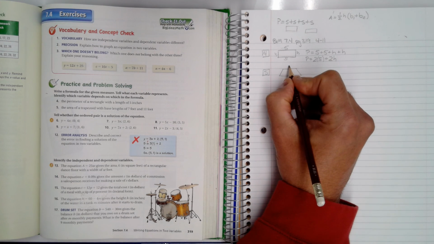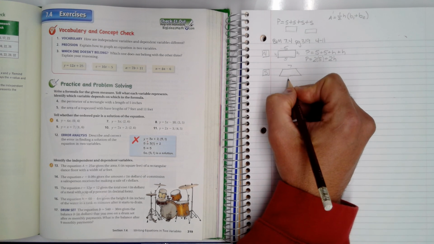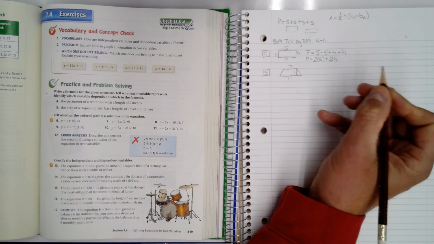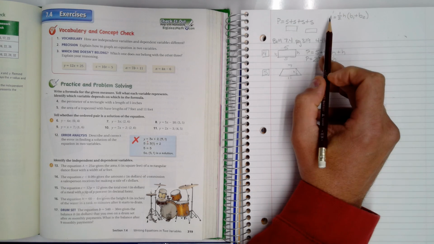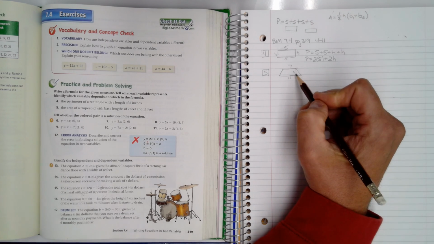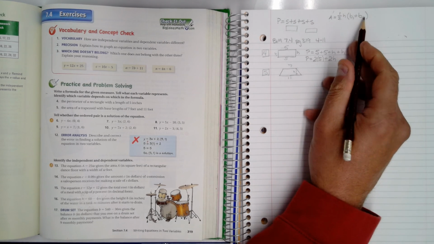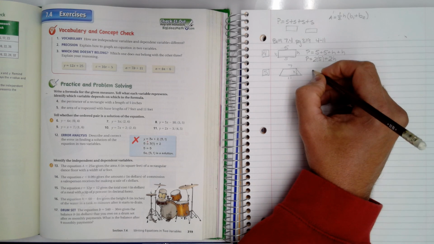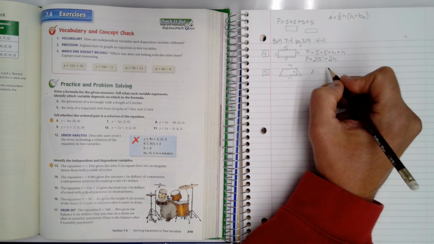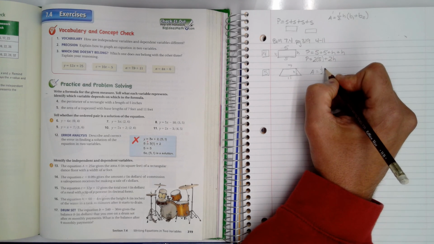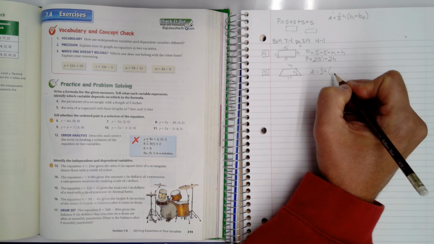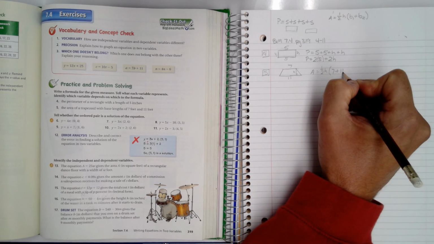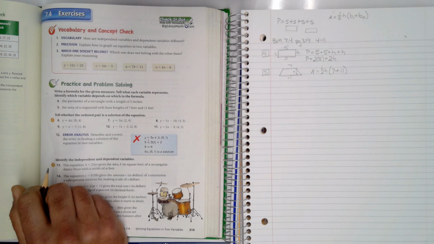This would be 7 feet, this would be 11 feet, and this would be the height. Area equals 1/2 the height times base 1 plus base 2. So area equals 1/2 height, we don't know the height, times 7 plus 11. And that's it. Those are those problems.